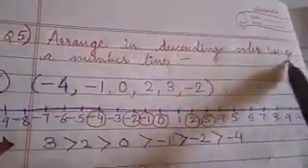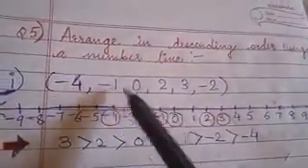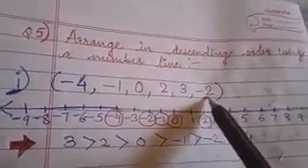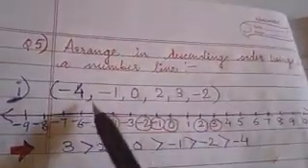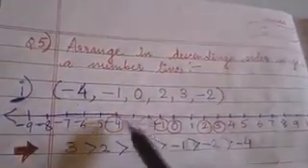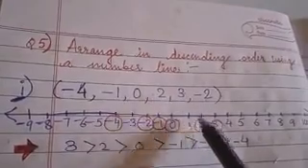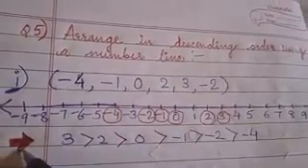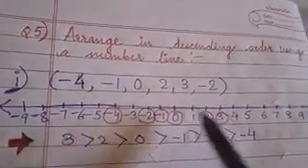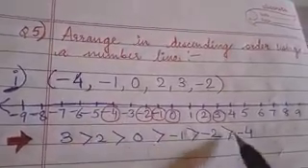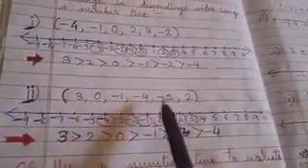Question number 5. Arrange in descending order using a number line. So -4, -1, 0, 2, 3, -2. So descending order means greatest to smallest. Okay. So -4, -1, 0, 2, 3 and -2. So greatest is 3, 2, 0, -1, -2 and -4. So arrange it in this way, that is descending order.